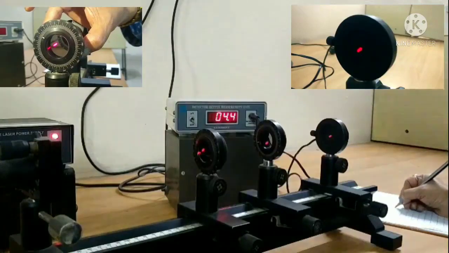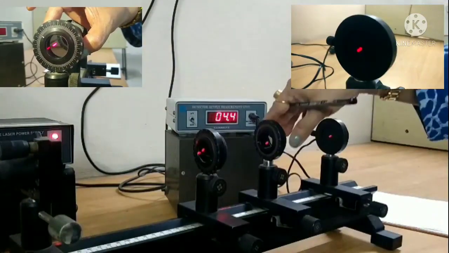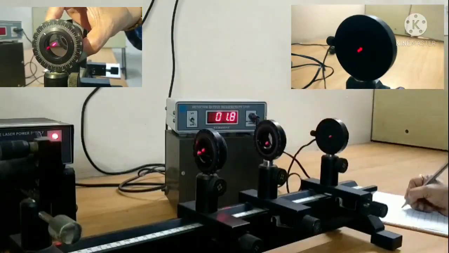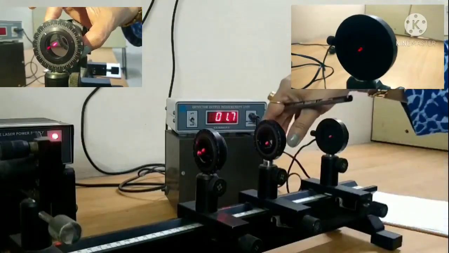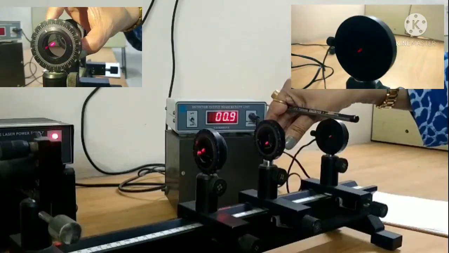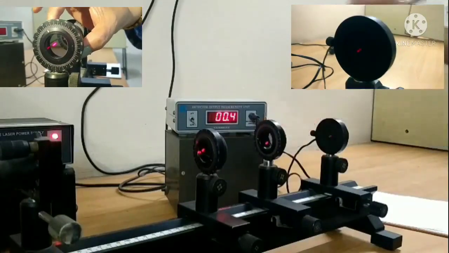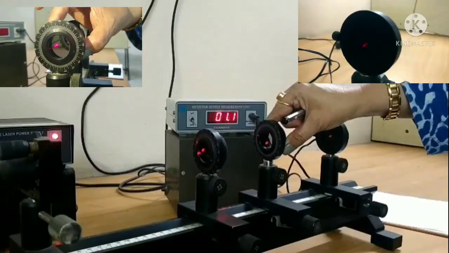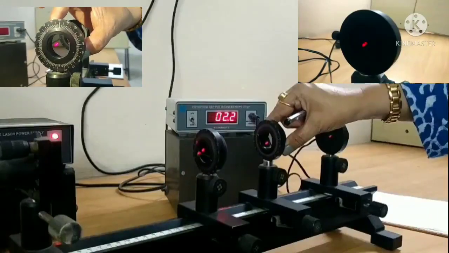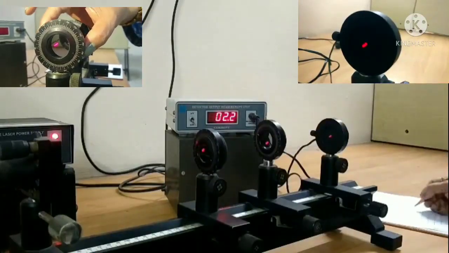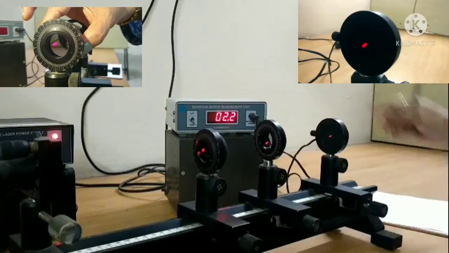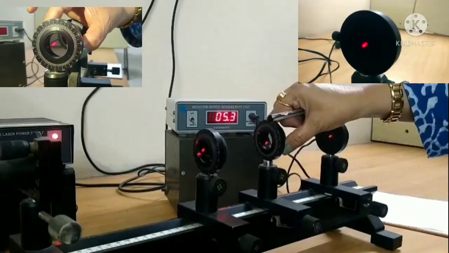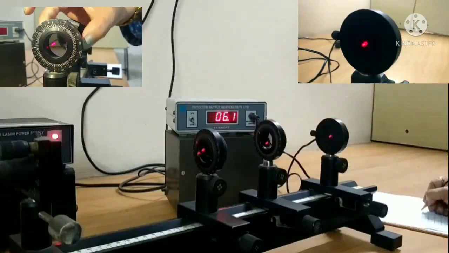We can see that the spot on the upper right corner is decreasing with the increasing angle, and when the relative angle between the analyzer and polarizer is about 90 degrees, the spot is almost diminished, it is 0. Then again it is increasing when we go on increasing the angle beyond that. So when the polarizer analyzer pair is crossed, the light intensity is 0.